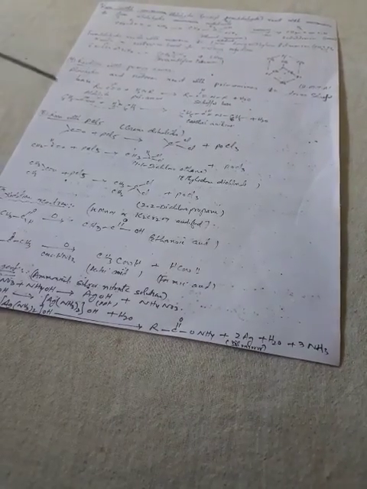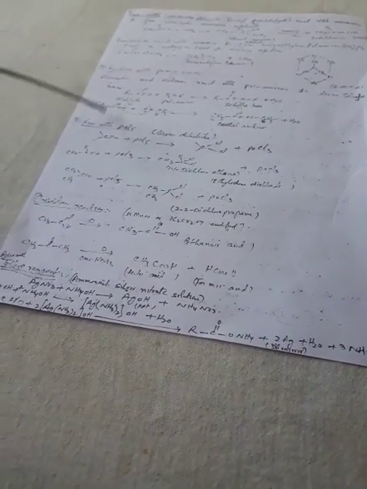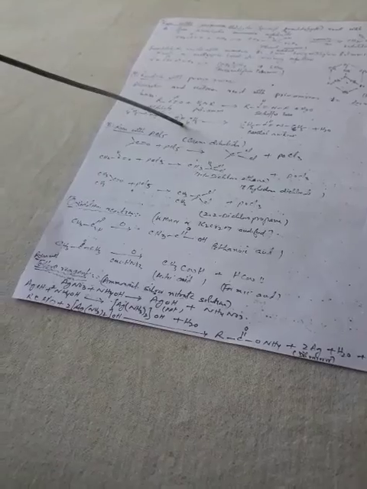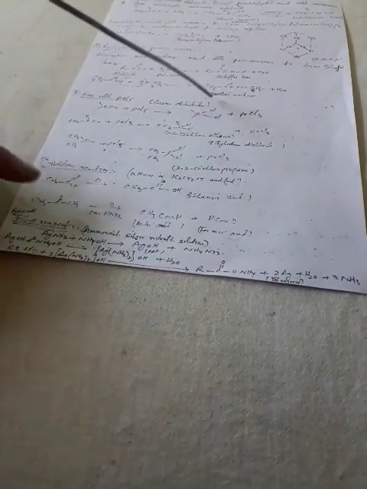For example, I have shown here this is benzaldehyde. When it is treated with aniline, this is aminobenzene or aniline, it reacts with benzaldehyde and gives rise to the formation of this Schiff's base, or it is benzylidene aniline or N-benzylideneaniline.